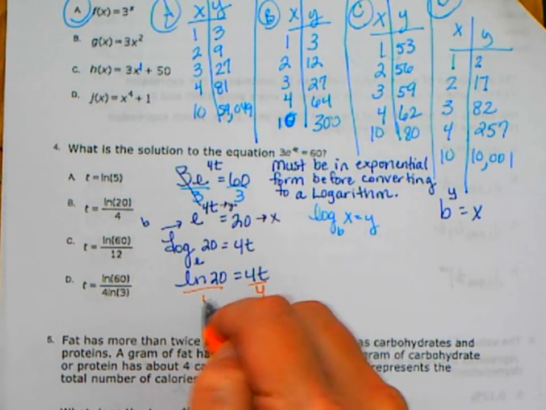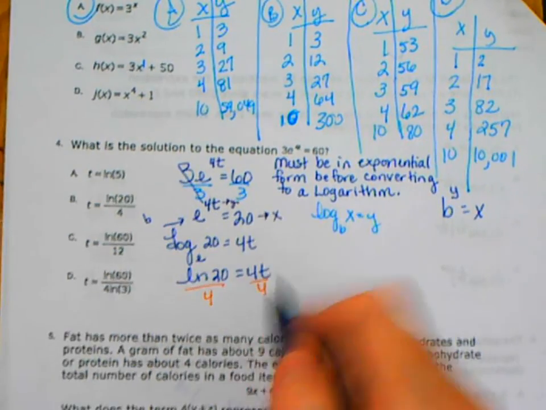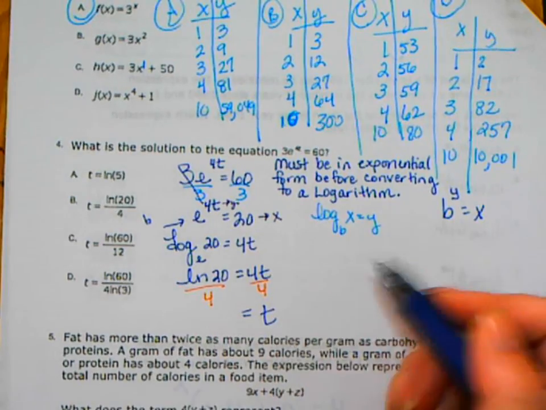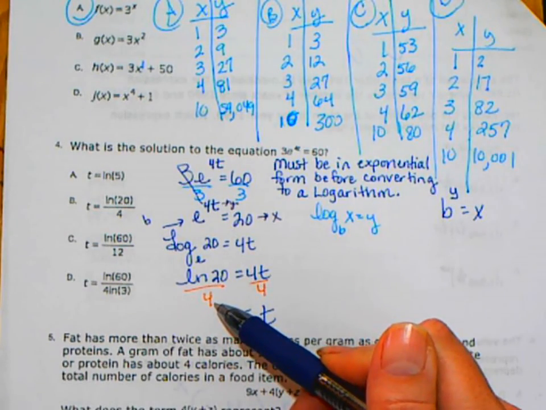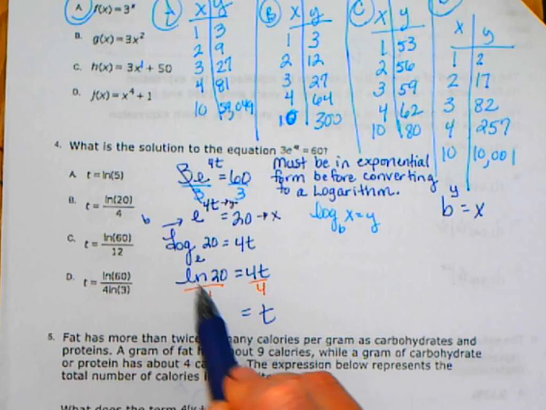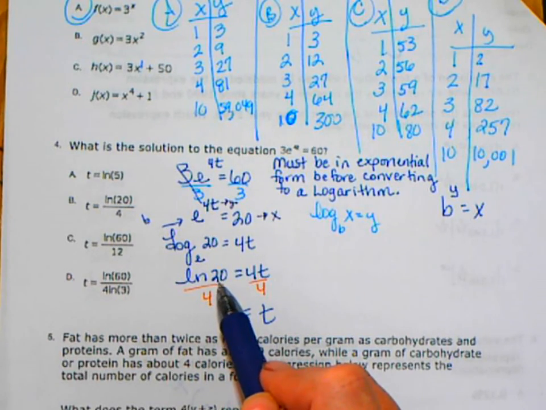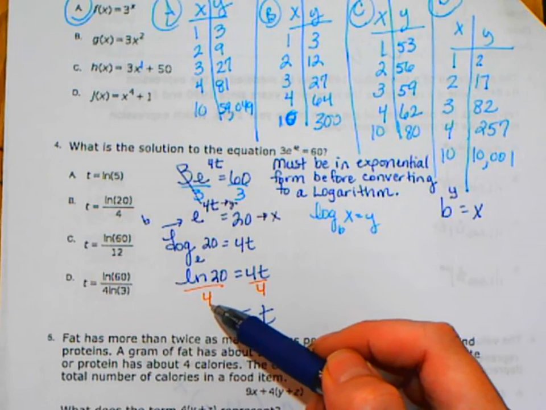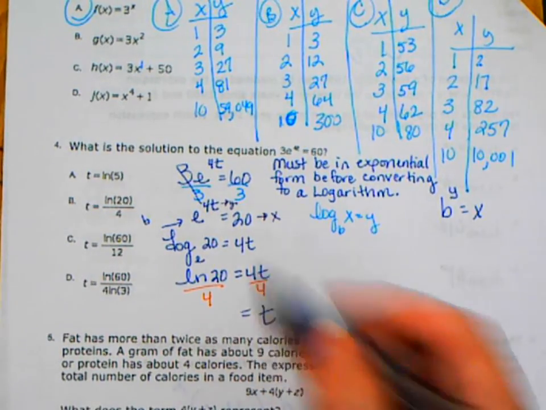Now, don't stop listening to me yet. I know the bell just rang, but I want to explain something important. Over here, this is t. Now, can I divide 20 by 4? No, because this is not 20 divided by 4. It's the natural log of 20. We already found the natural log of 20 is 2.99. Is 2.99 divided by 4 the same thing as 20 divided by 4? No. So we can't do that.